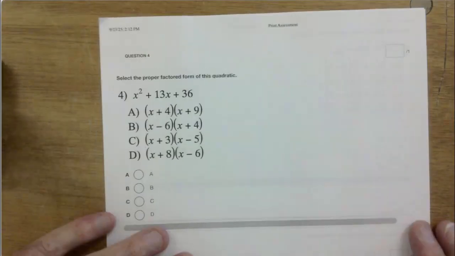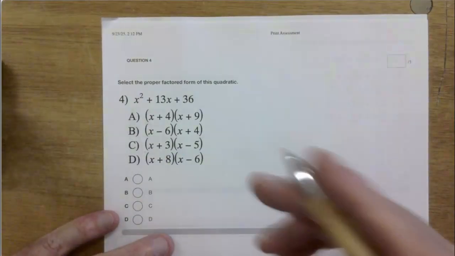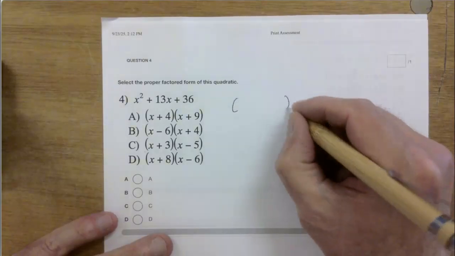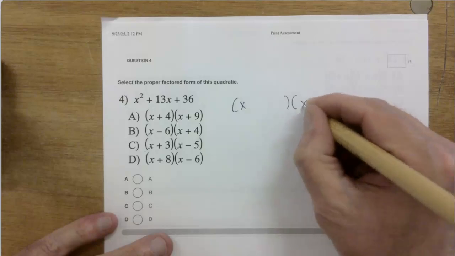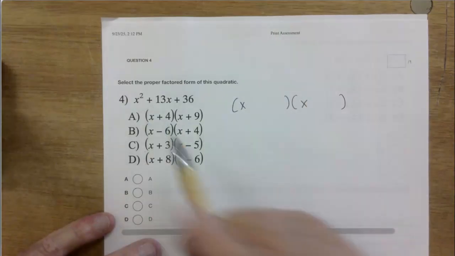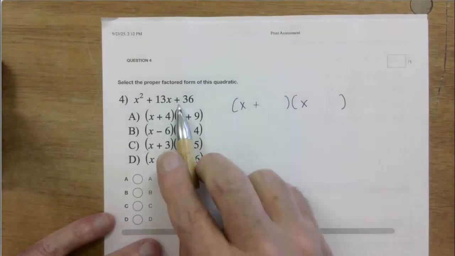All right, number 4. Again, nothing in front of the x squared. I can go straight for the answer. X goes here and here. Again, plus sign goes here. And because that's a plus, they're both plus.